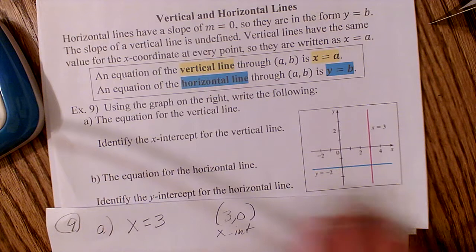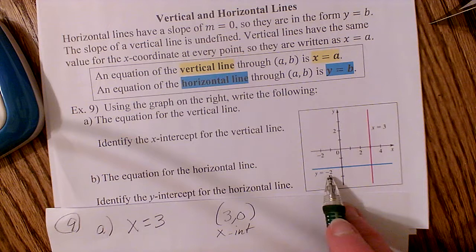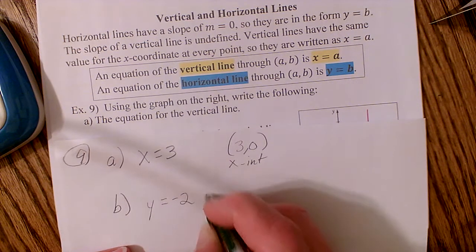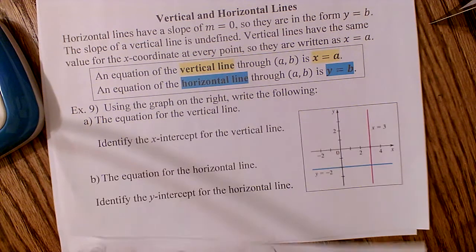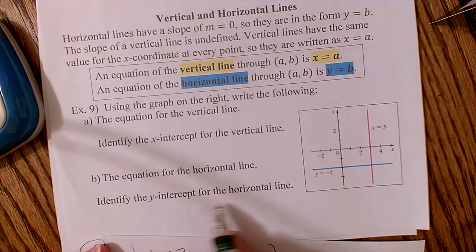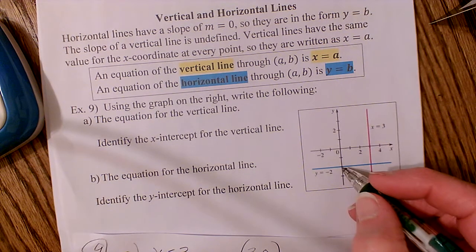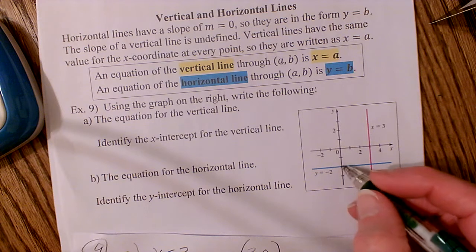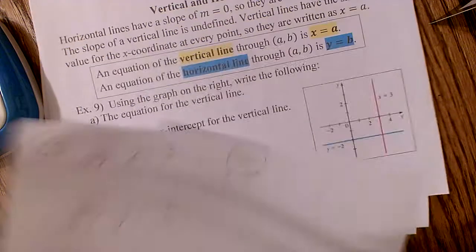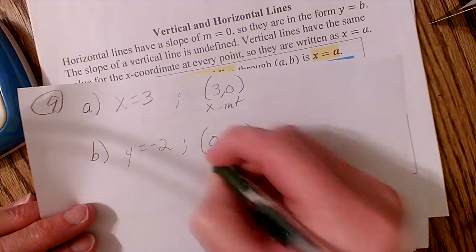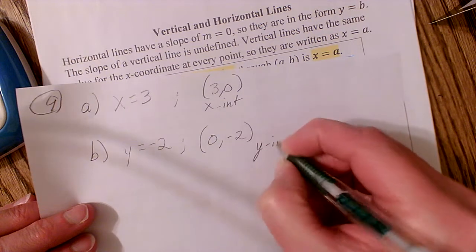Part B, we are to write the equation for the horizontal line. And so horizontal, as in flat with the horizon, is going to be in the form y equals something. And this one is y equals -2. So part B, y equals -2 is the first part of our answer. The second part, identify the y-intercept for the horizontal line. So y-intercept is where it crosses the y-axis, and it crosses right here at the point 0, -2. And so our y-intercept would be the point 0, -2.